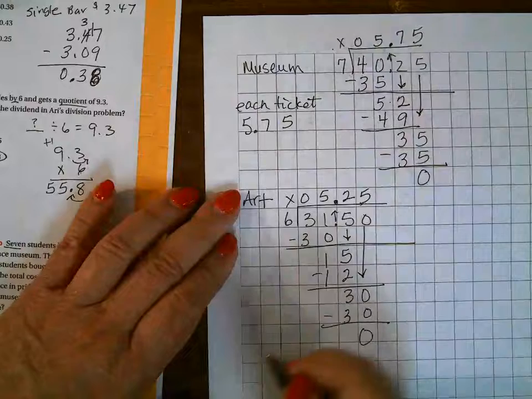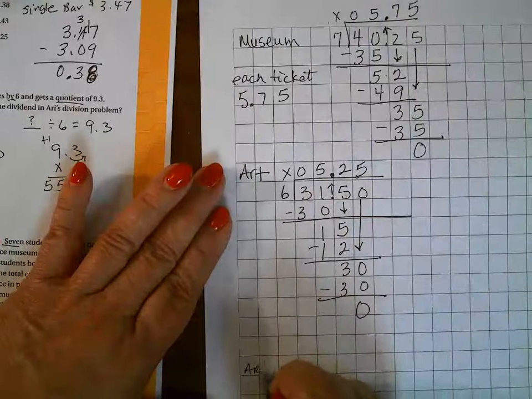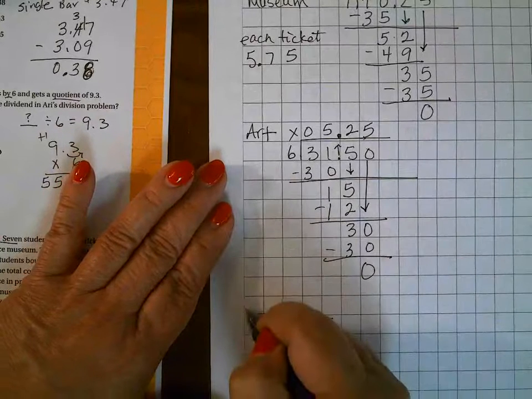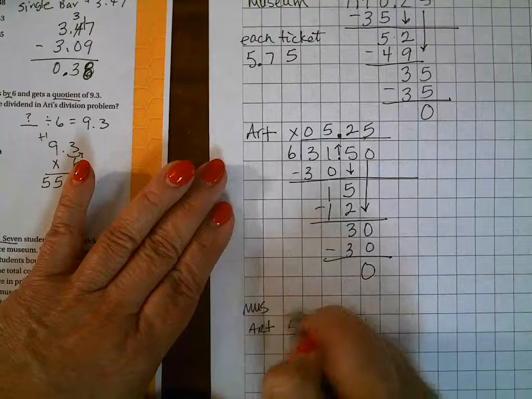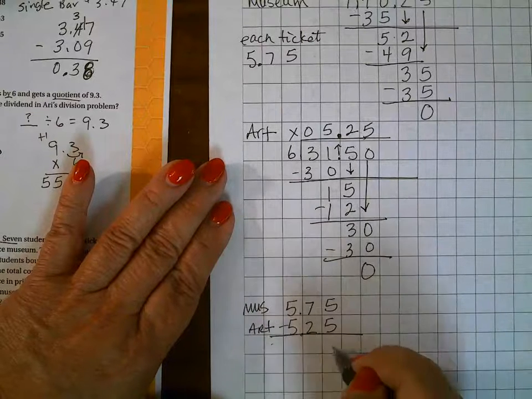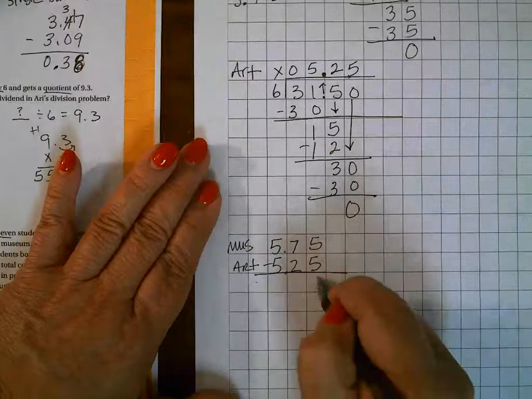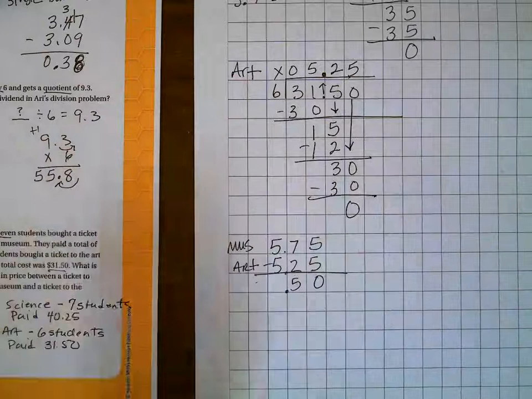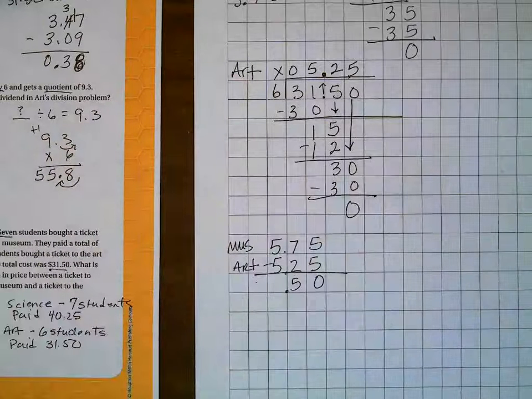So the art ticket is $5.25. And the difference, so the science museum is $5.75. The difference is 50 cents. So the answer is A.